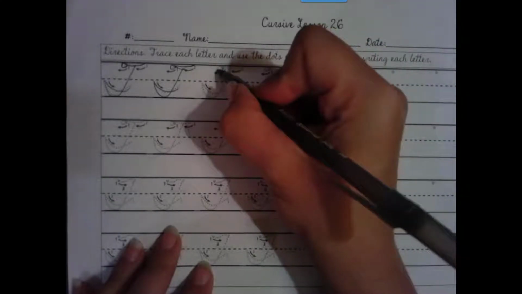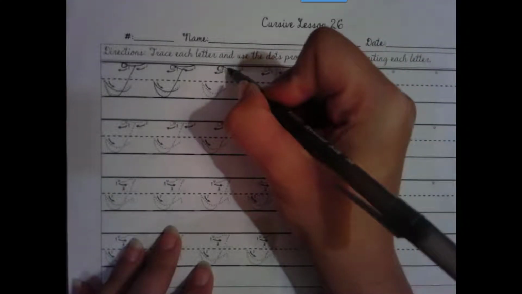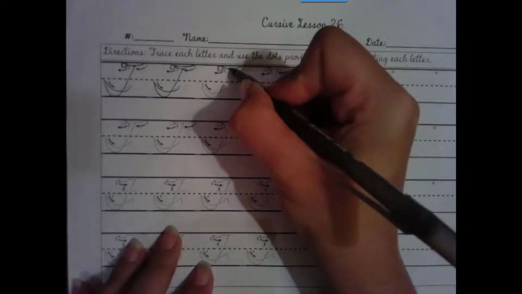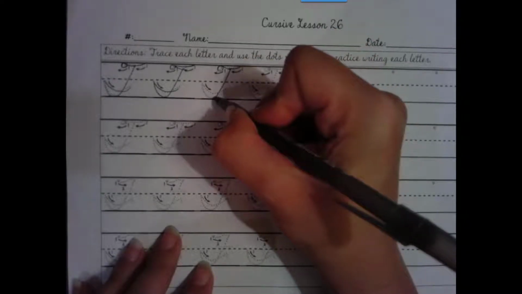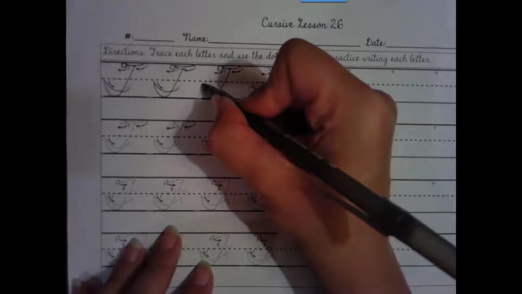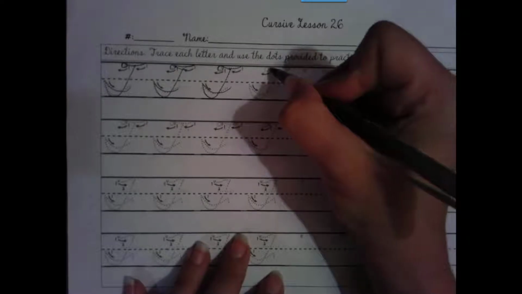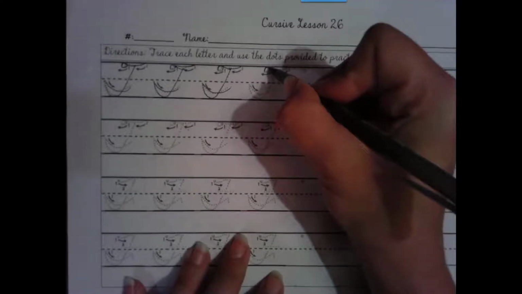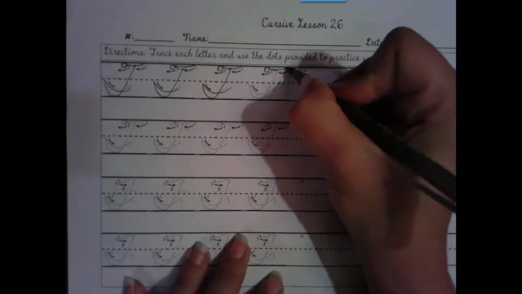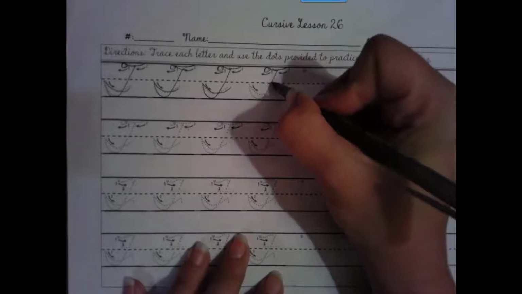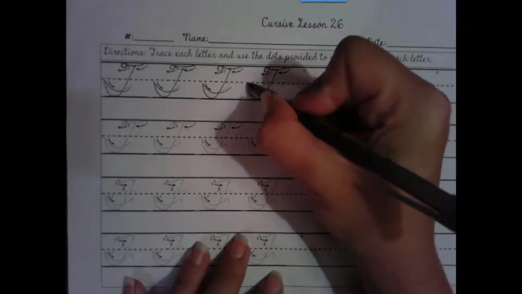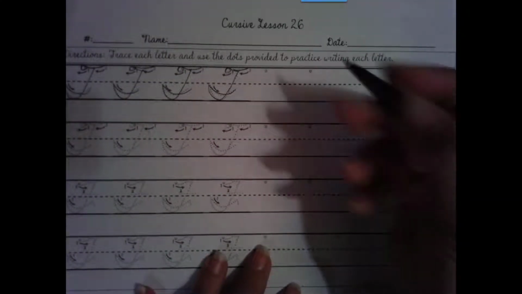You can first make that loop, make your line, pick up your pencil, slant down, curve up, make a point, come across, make your tail. Or when you make that loop, go across, you can retrace back down that line, then make your point and come across. Whichever works better for you.